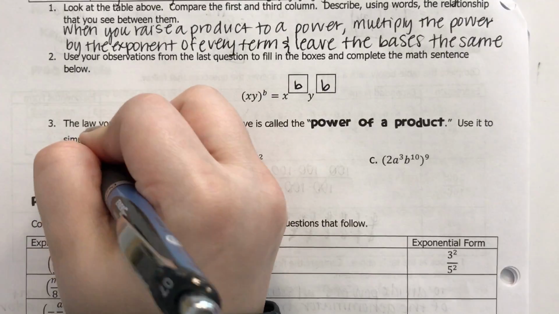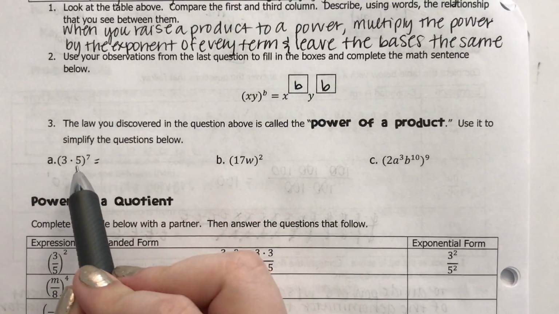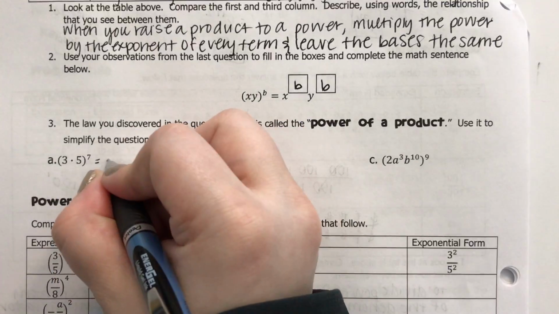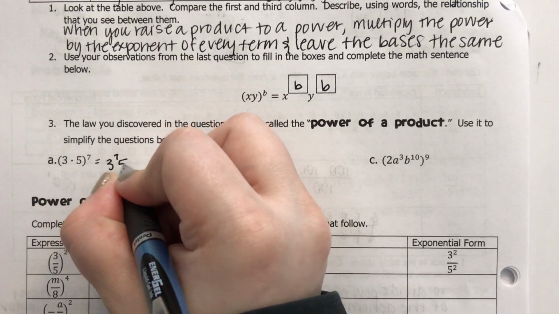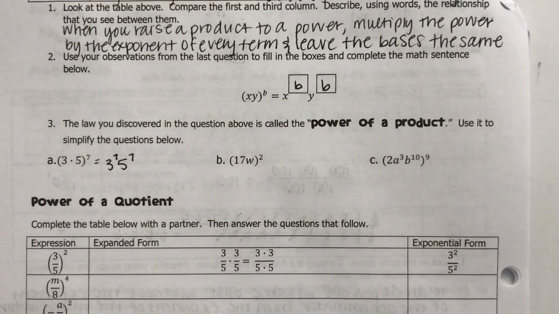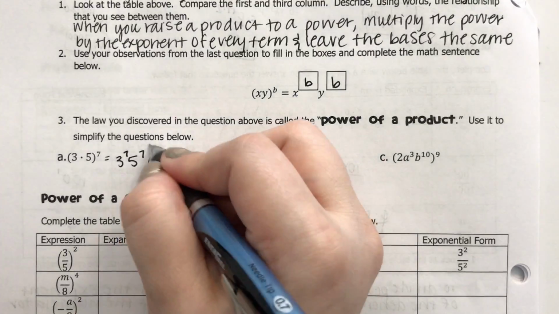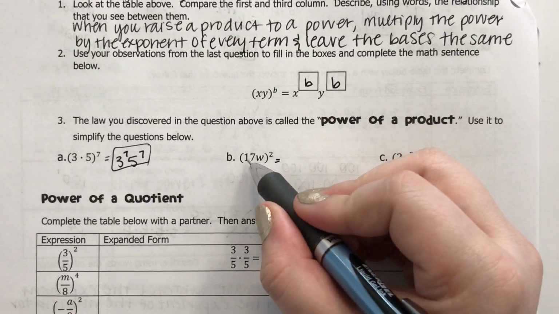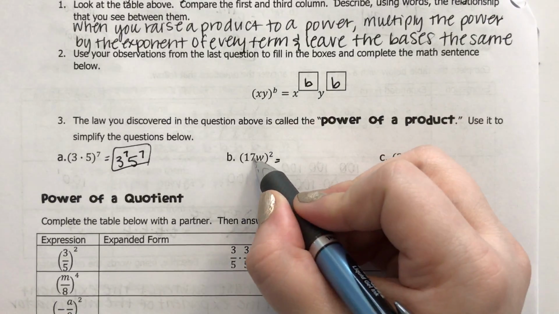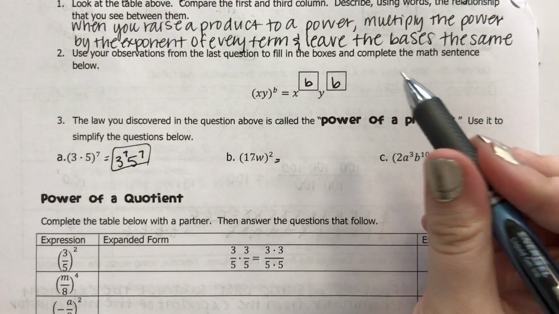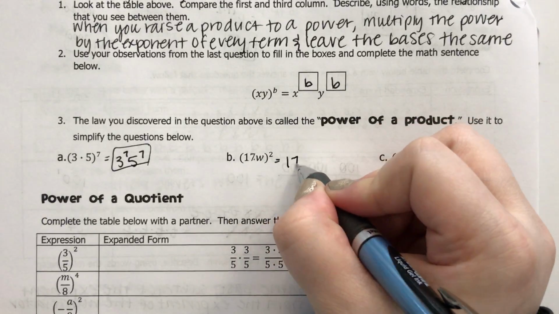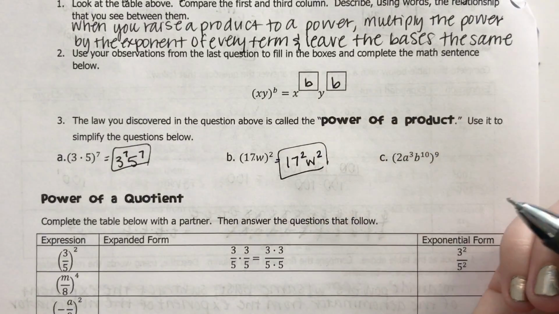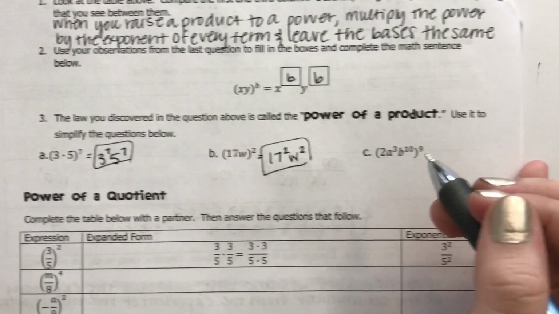So if I have a product of 3 times 5 and I raise it to the 7th power, really I'm doing 3 to the 7th times 5 to the 7th. Okay, that's it. You're just distributing the power. So like this one in letter B, 17w squared. This is really 17 times w squared. So I have 17 squared and then w squared. Okay, so this is the power of a product rule.